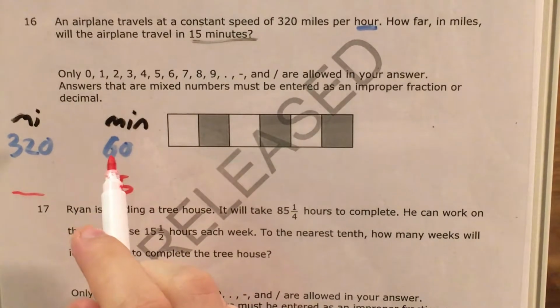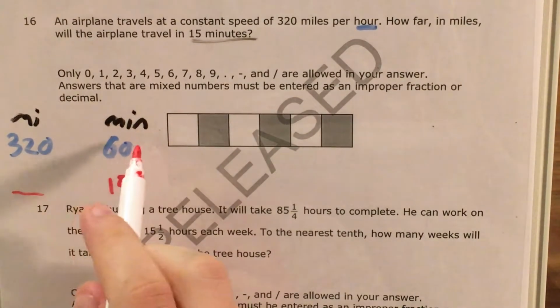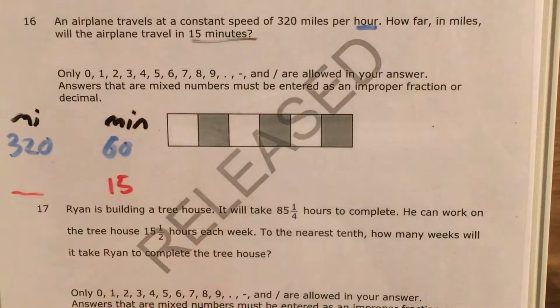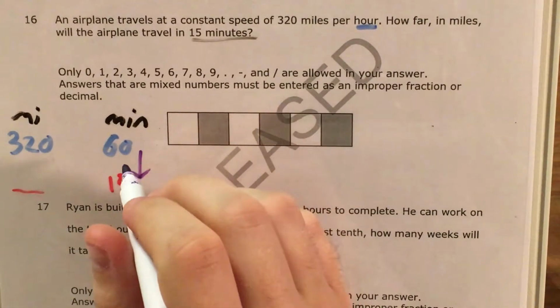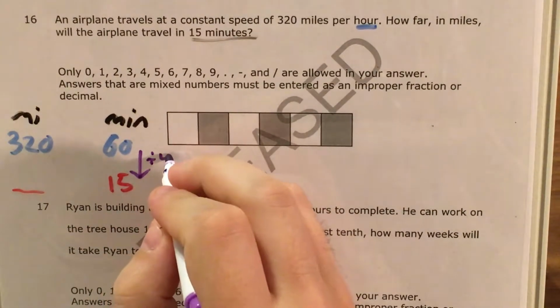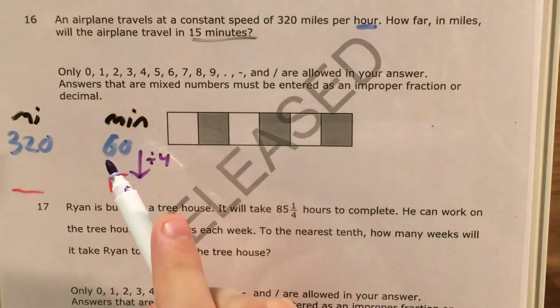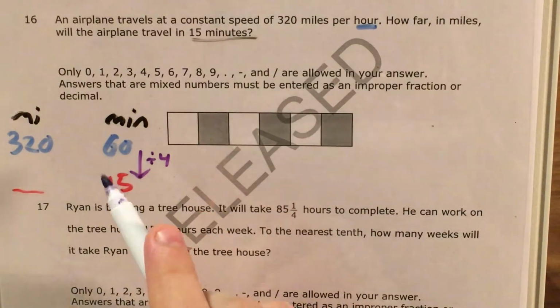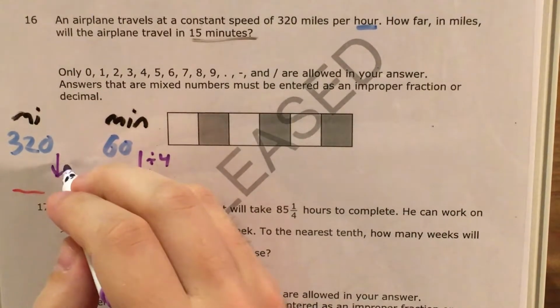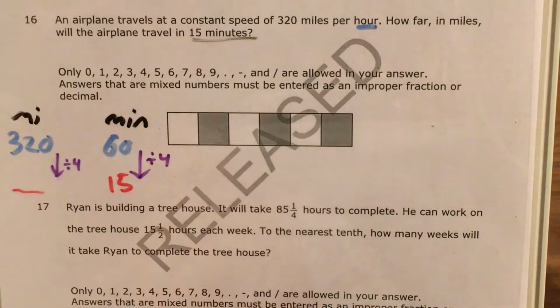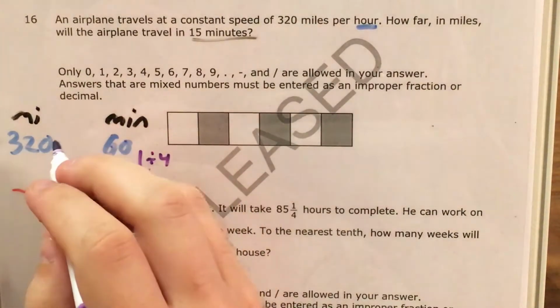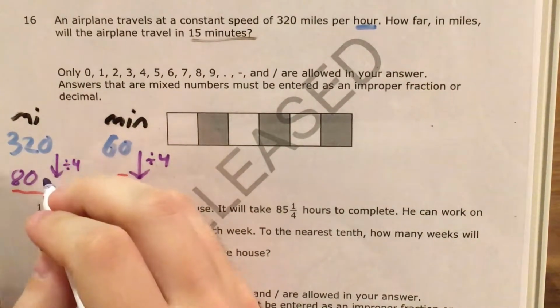Now that I've set up my table and I know what exactly I'm trying to find, all I'm going to do now is look for a multiplying or dividing pattern as I go left or as I go down. And I think the easiest one to use in this problem is going to be an up to down pattern. And specifically, I can see that 60 divided by 4 is 15. And 320 divided by 4 will get me my answer, and whether I use the calculator or do this by hand or whatever, 320 divided by 4 is going to give me 80.